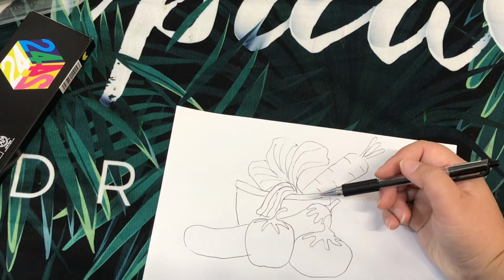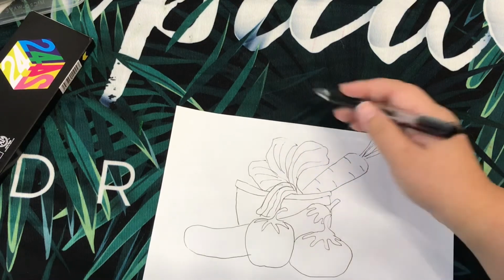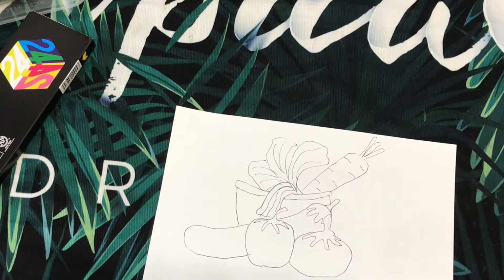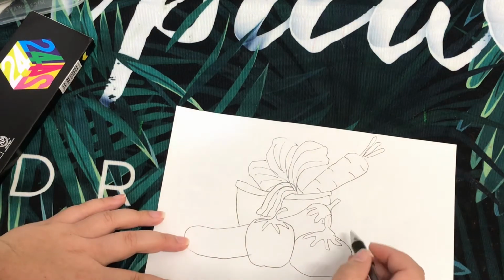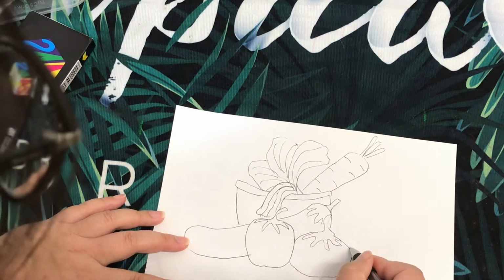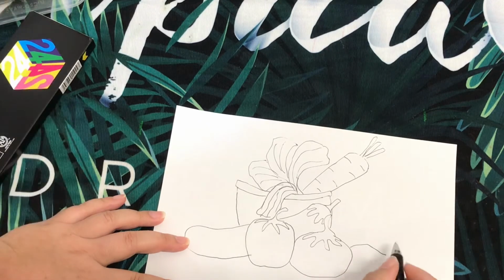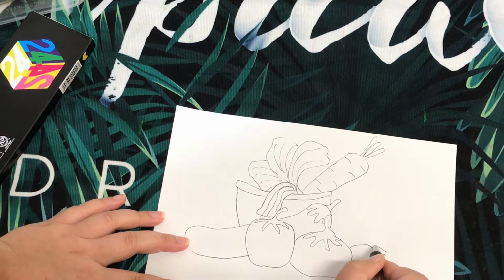And let's think of one more vegetable that we can do. Oh, what do you think about broccoli? Okay, maybe you can put the broccoli over here, the broccoli stem going outward, and then another one going outward like this.